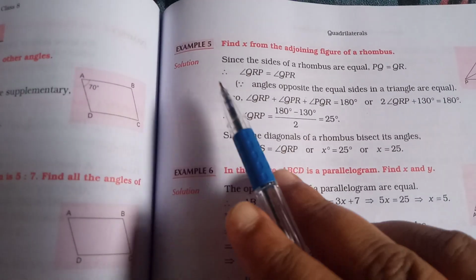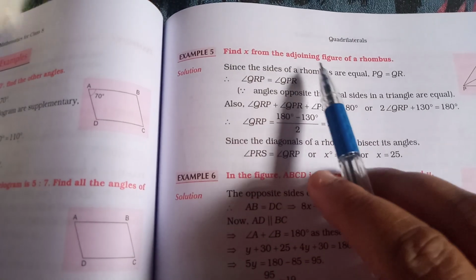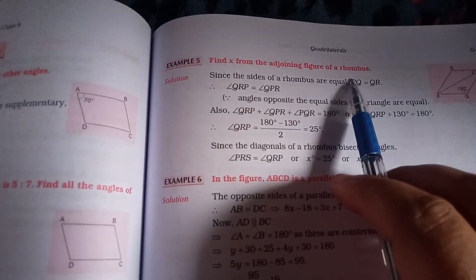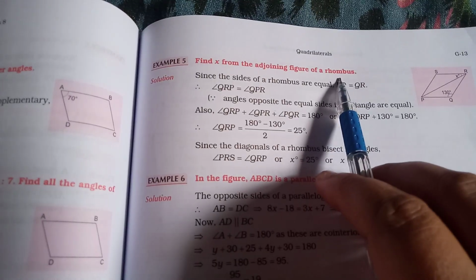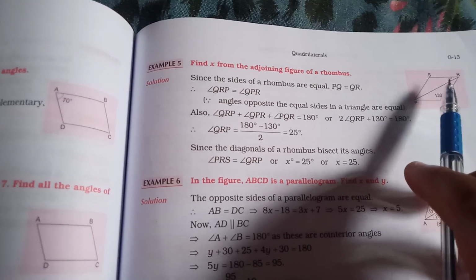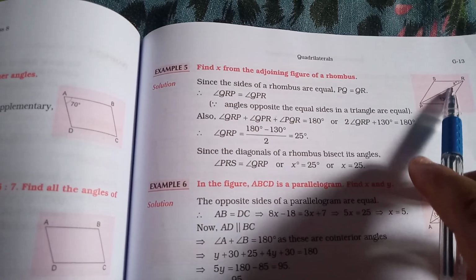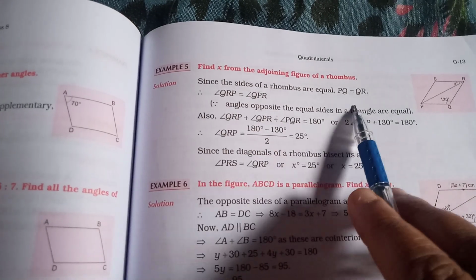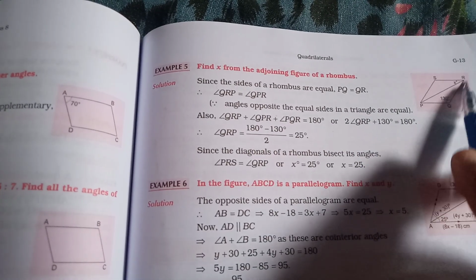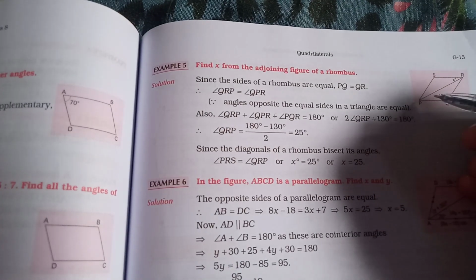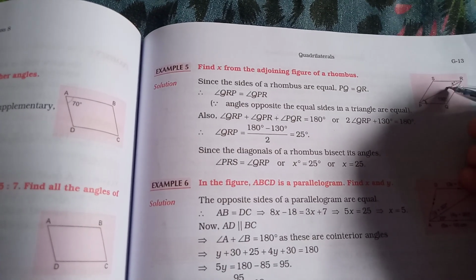Now next, find x from the adjoining figure of a rhombus. Now this time a rhombus is given to you, and again you have to find the value of x, this x. Since the sides of a rhombus are equal, PQ is equal to QR. Therefore angle QPR is equal to angle QRP.